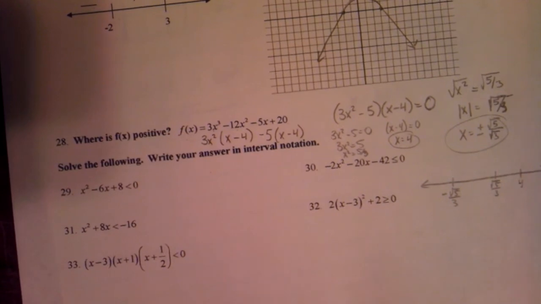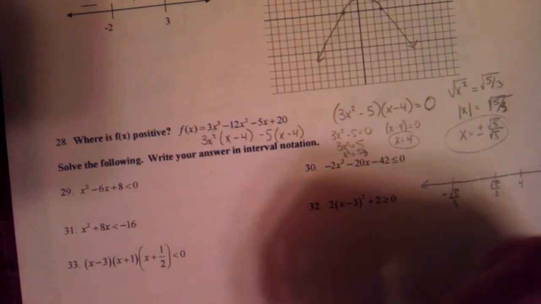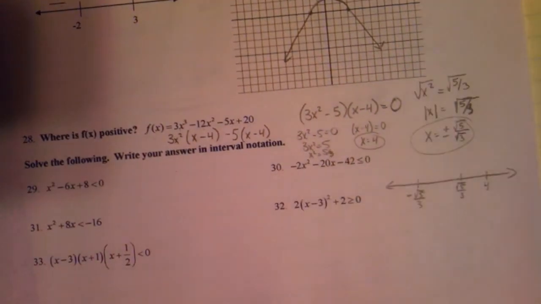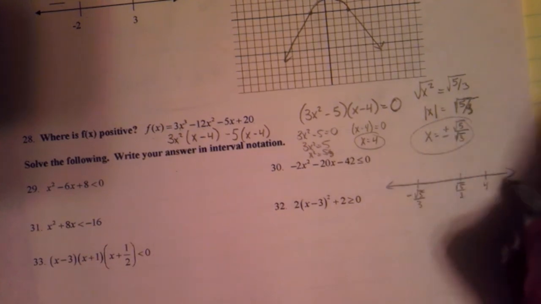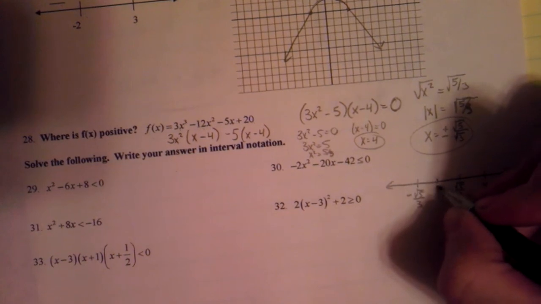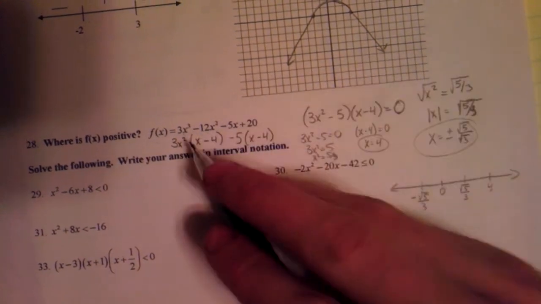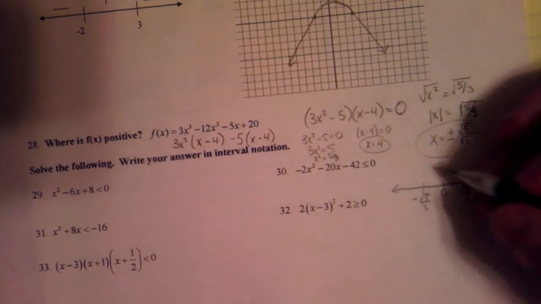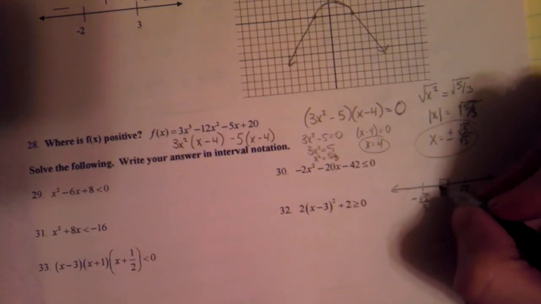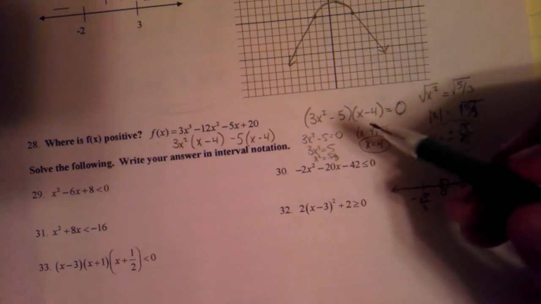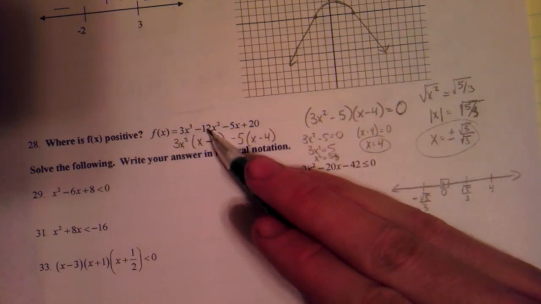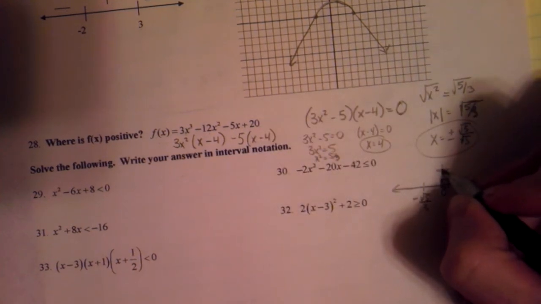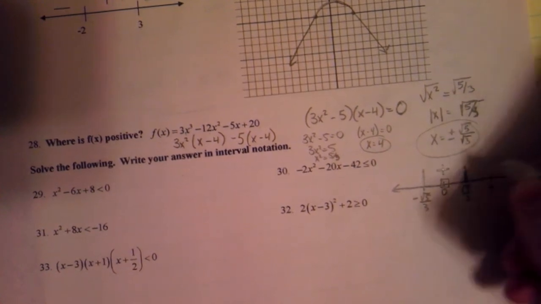And the question asked us, where is the function positive? This is kind of a question that reaches a little bit. You kind of have to know a little bit about sign charts to be able to answer this. The easiest way is to figure out the sign between one of these values. For example, right in the middle of these two would be 0. If I plug 0 into my function and see if it's positive or negative there, that'll tell me the sign in between these two numbers, and then I can use that to figure out the other signs. If I plug in 0 here, 0 minus 0 minus 0 plus 20, 20 is a positive number. I can see that it's positive between these two values.